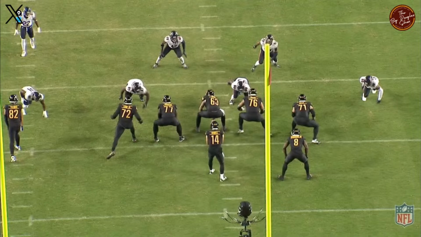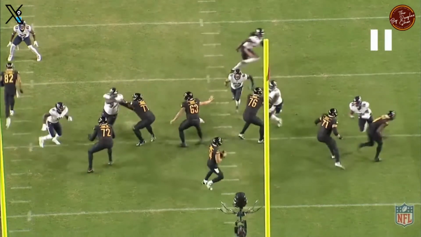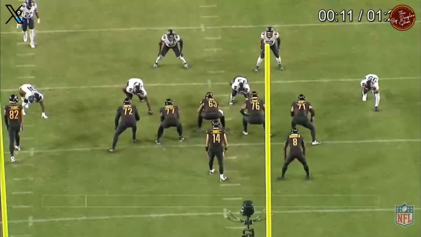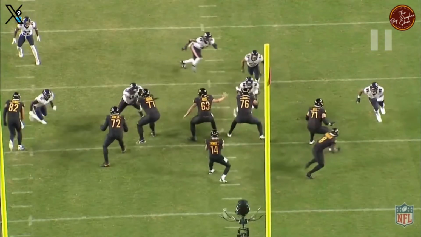that's a sign that Sam Howell can reduce these sack numbers, because he's starting to see more blitzes, identify more things, and make the adjustments needed to get the ball out quicker. And the linebacker here comes completely free up the middle. He's completely unblocked, but Howell beats him because he knows what's coming and he knows how to get the ball out and where he's going with it.